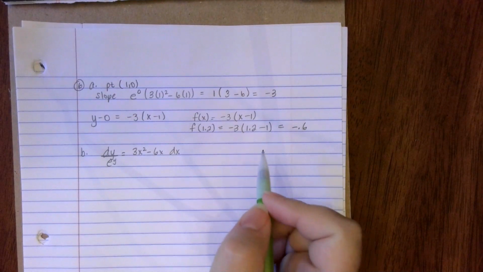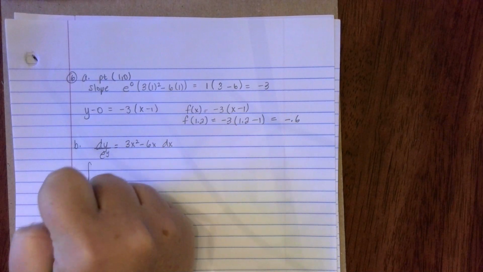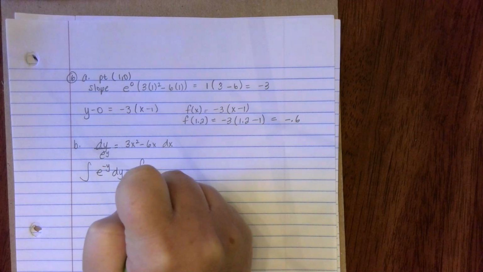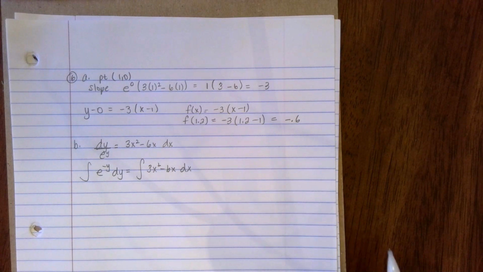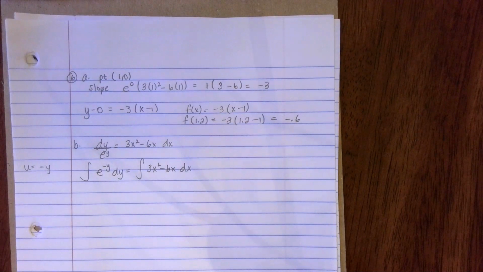Now I'm going to have to integrate both sides, but I need this to be at the top when I integrate. So I'm actually going to be integrating e to the negative y dy, and I'm going to integrate 3x squared minus 6x dx.